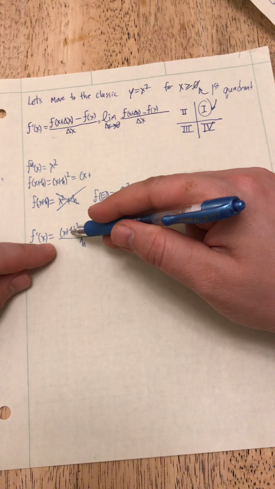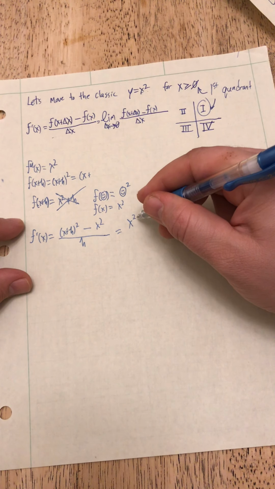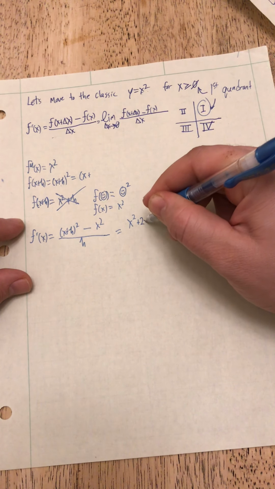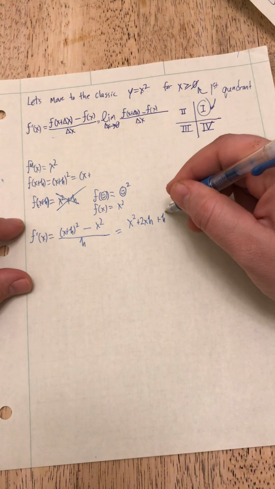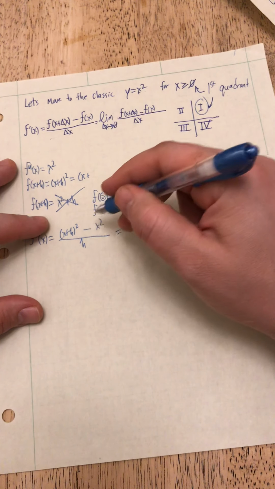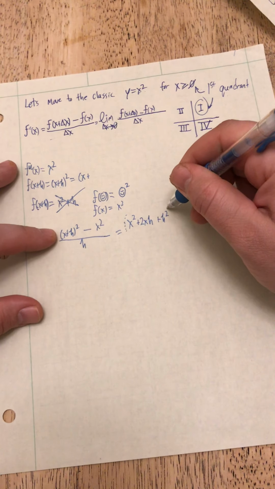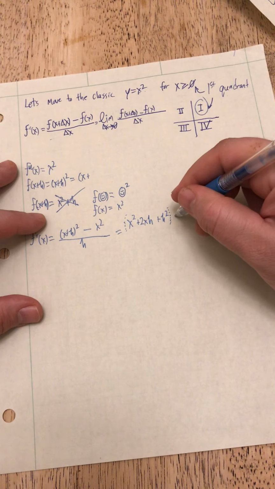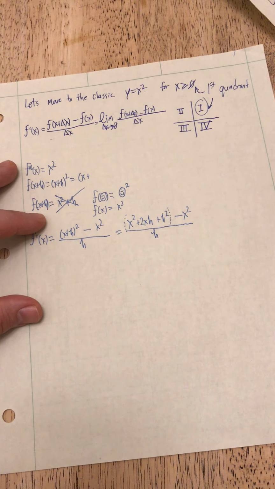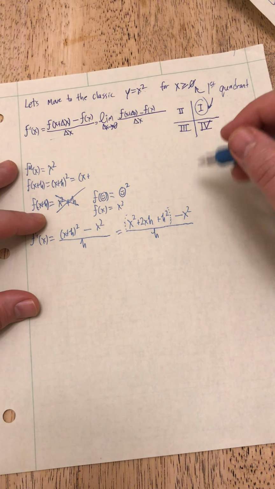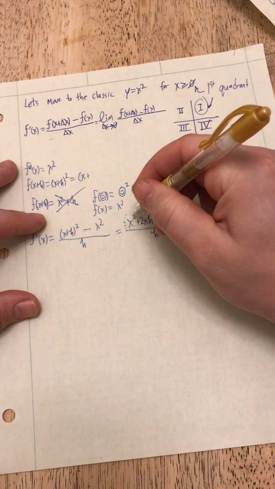So you're coming here, and of course you've got to FOIL this out. So that's going to end up equaling x squared plus 2xh plus h squared, and that's this part right here. I'm going to put a dotted bracket just so you can remember. Minus x squared, and that is going to be over h. All right, great. So let's get rid of some things. We can get rid of these x squareds here.